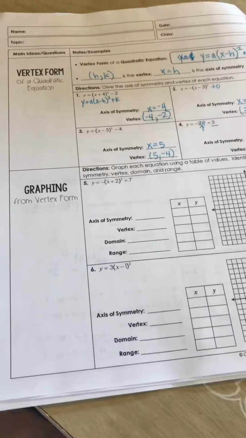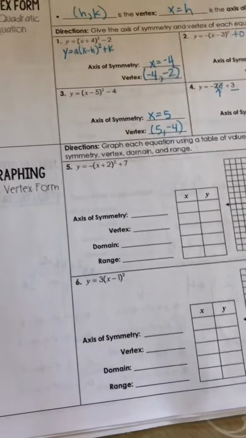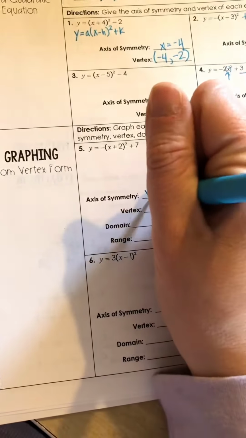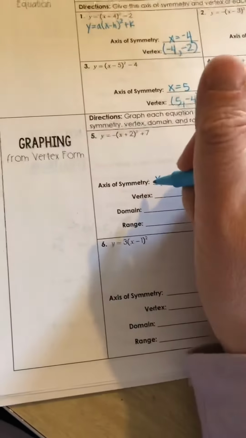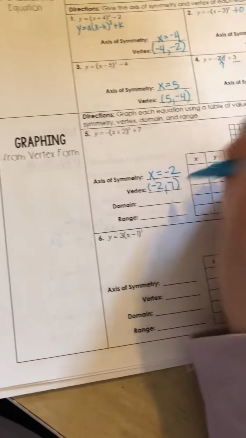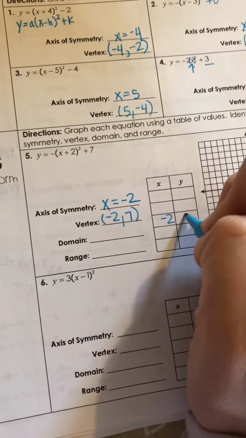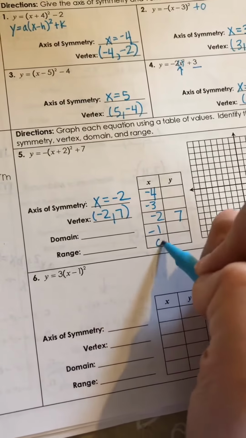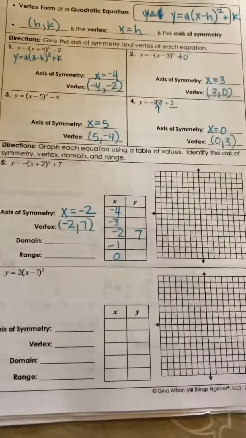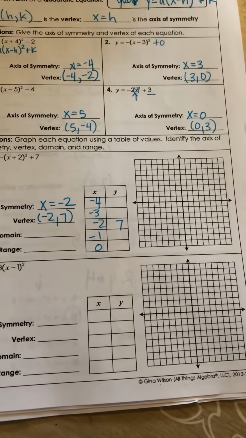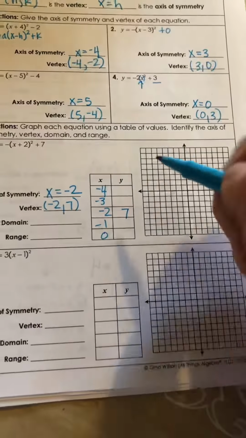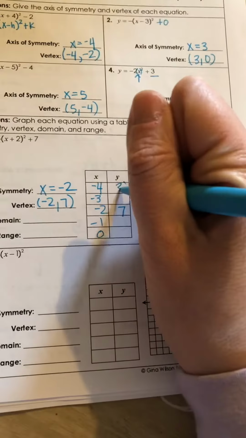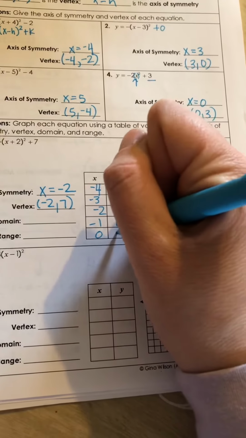Okay. For these two, we just want to graph them. So you're going to do the exact same thing. Get yourself some points. So I'm going to do number 5 with you. My axis of symmetry with this one is x equals negative 2. My vertex is negative 2, 7. I'm going to put that in the middle. And then I'm going to go around it, because that's the easiest way to graph a parabola, because we know parabolas are equal on either side. And we would still plug our numbers in. So you're just going to plug these numbers in for x. So I'm going to get 3, 6, 6, 3.